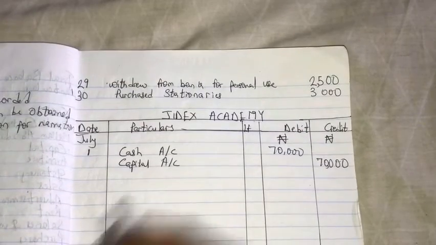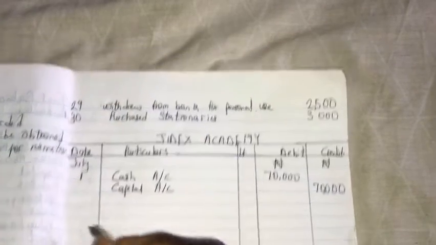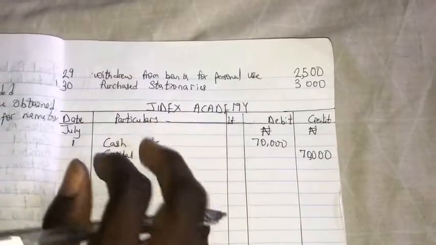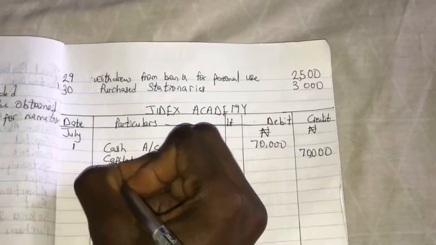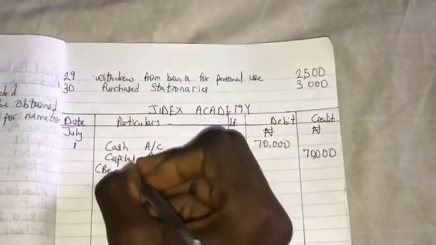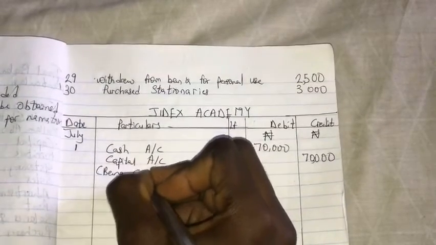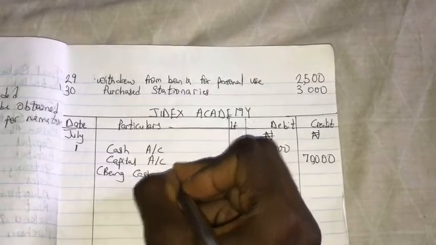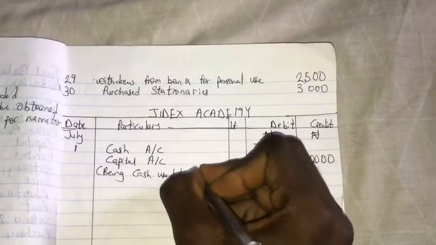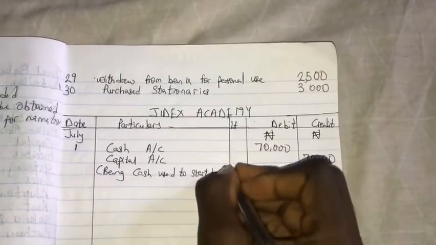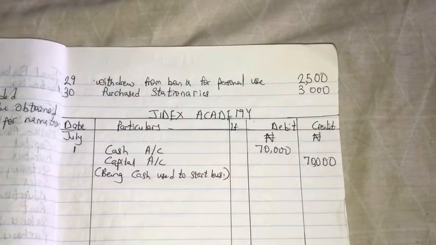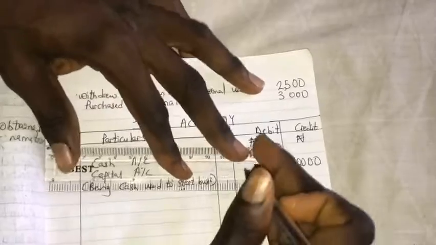Then this is where your narration will be, at the bottom of it. What I'm going to write there is: being cash used to start business. I'm writing it in short. So that's the narration. Then you cover it.